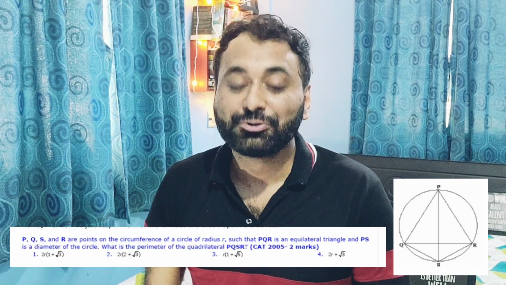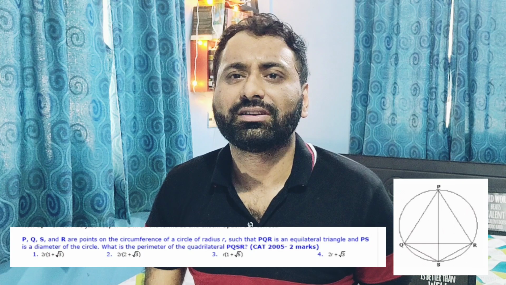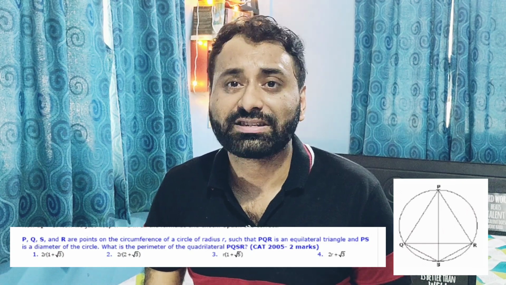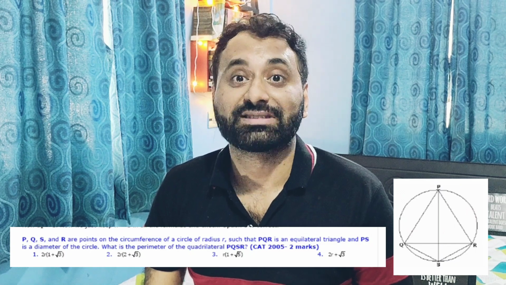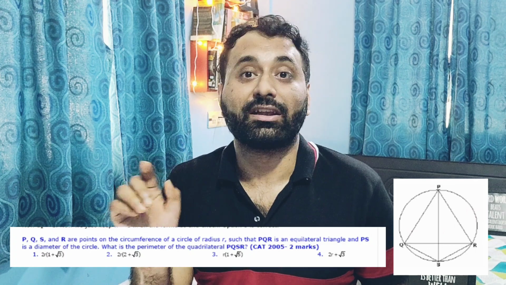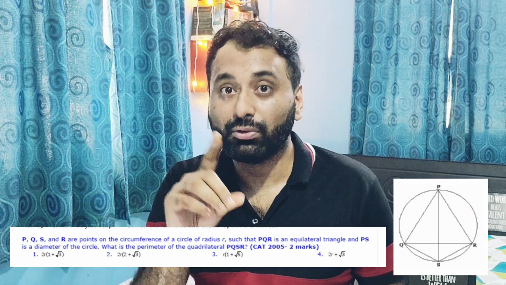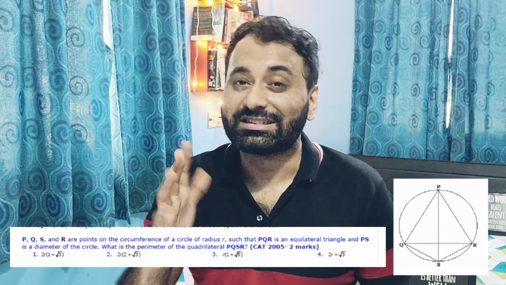The first option is 2r(1 plus root 3). Root 3 is 1.7. 1 plus 1.7 is 2.7. So it is 5.4 times r. But we said our range is how much? 2 pi r. It should not be more than 2 pi r. 2 into 3.14 is 6.28 r. So option A is good enough.